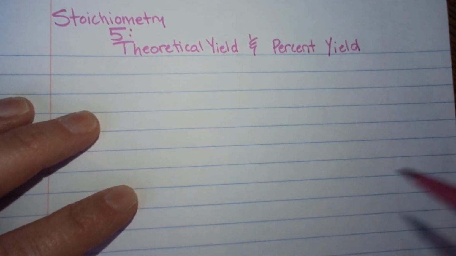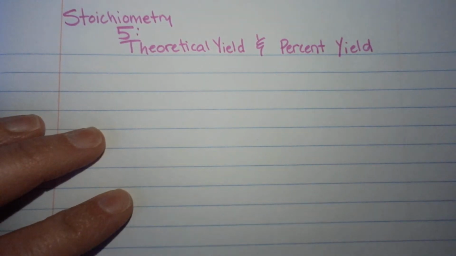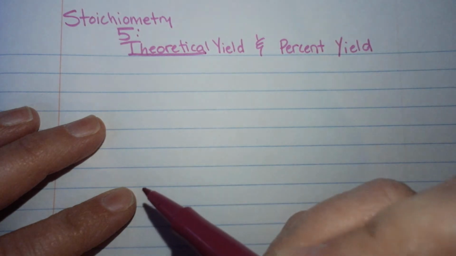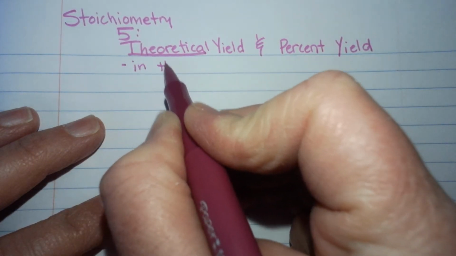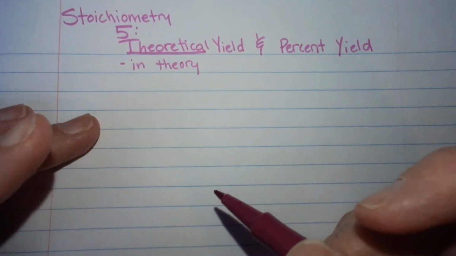Now, again, this is one of those where you can kind of look at the words and get an idea of what we're going to do with them. Theoretical means in theory, right? So what we think might happen.